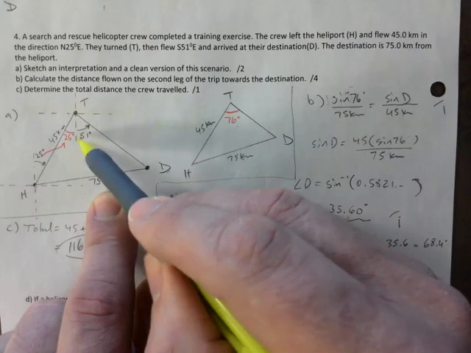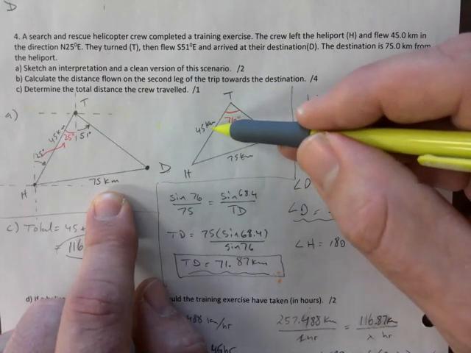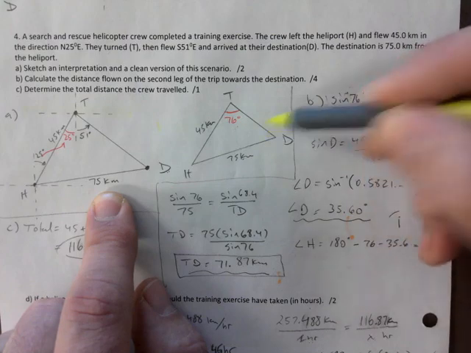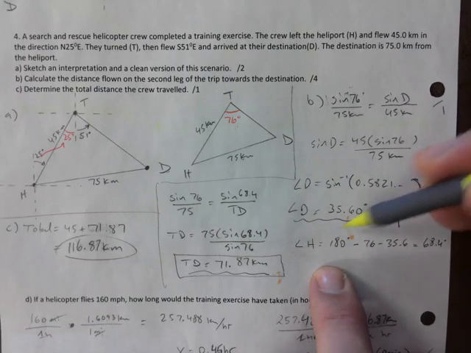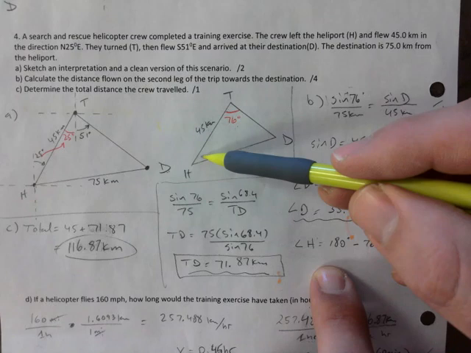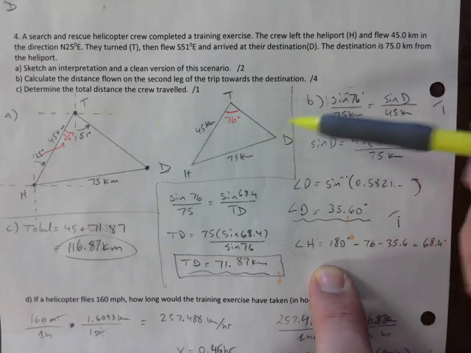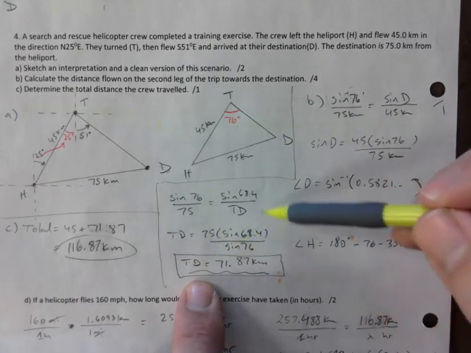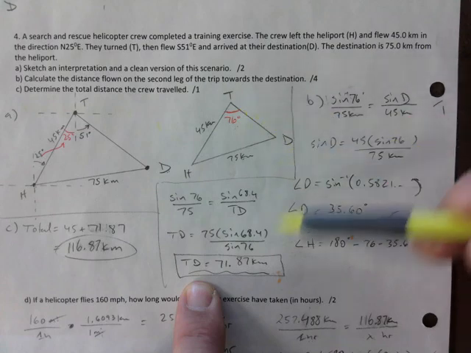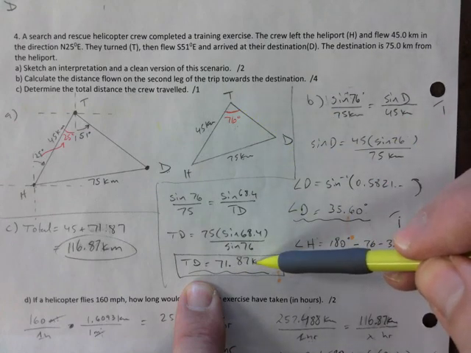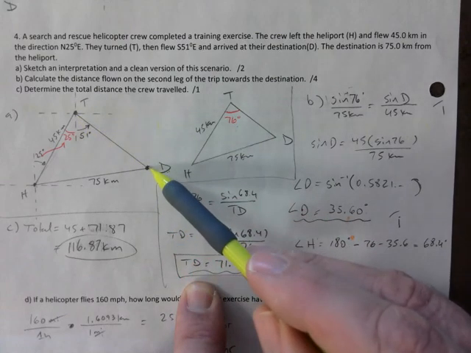But you don't even need that, right? You have everything you need at this point because you have a pair. This is a solvable triangle. So pair, and then 45 allows you to find angle D, which is the very first thing I do. Once you have angle D, you can find angle H, this angle that you want, because it's asking you for the second leg of the trip. Okay, so once you have H, you do another sine law. You could have done cosine law, I guess, because you have SAS here, but then you figure out this distance, which is 7187 kilometers.